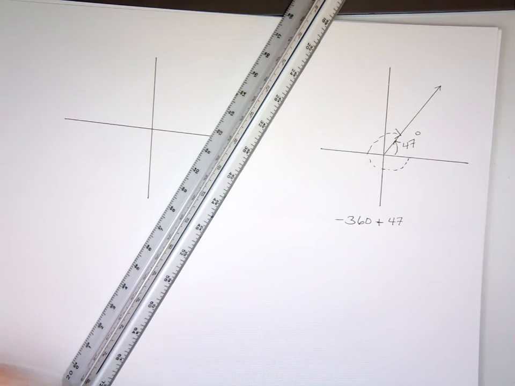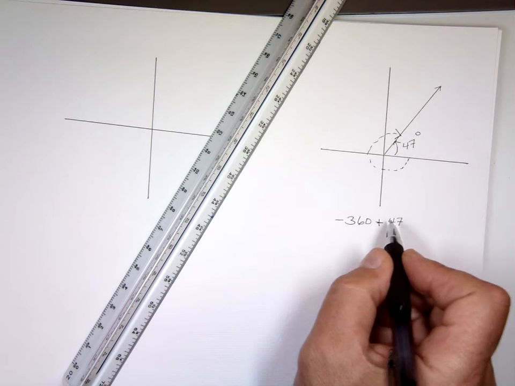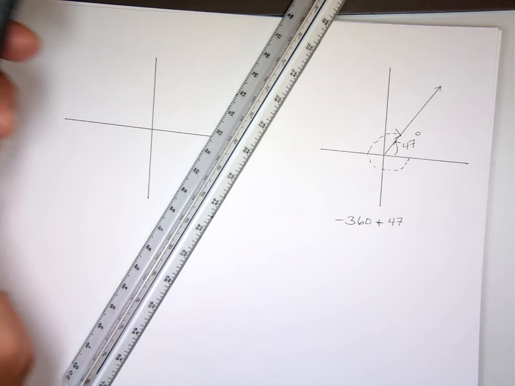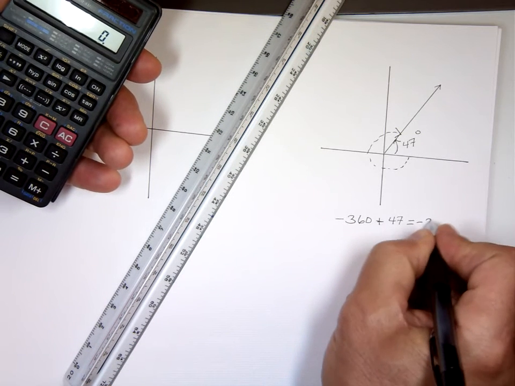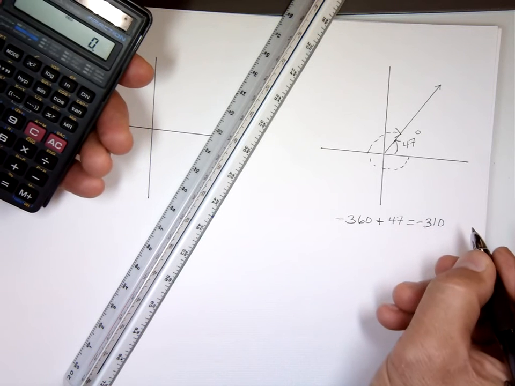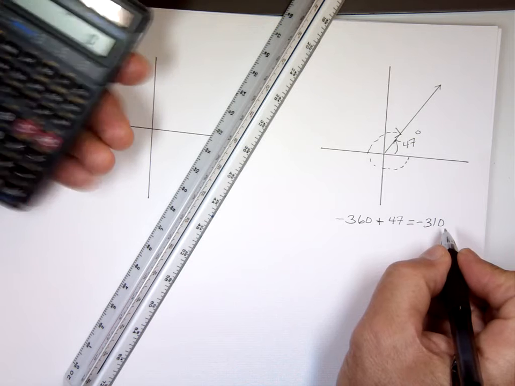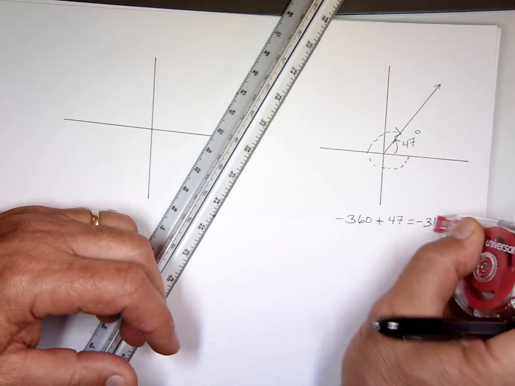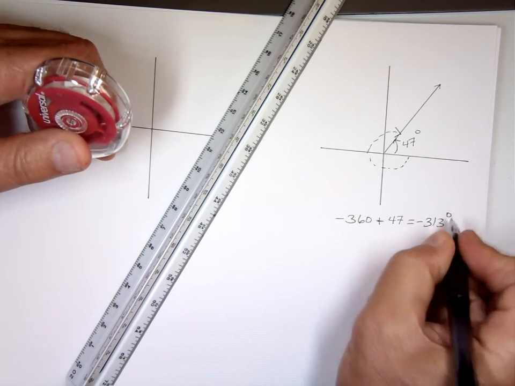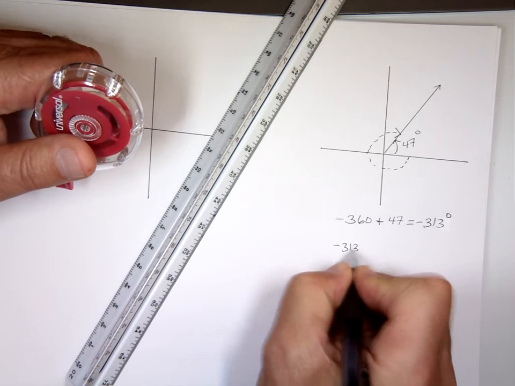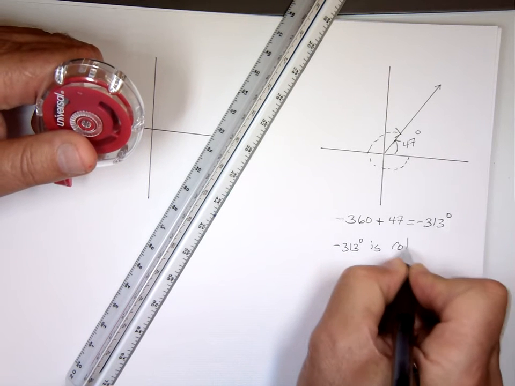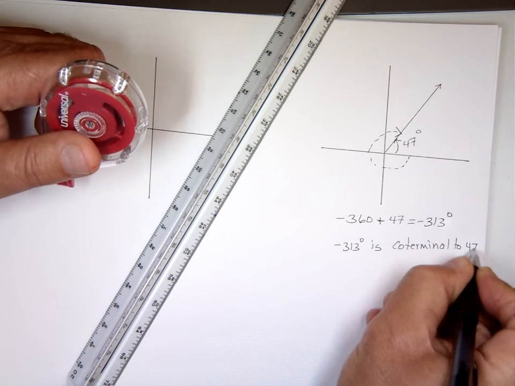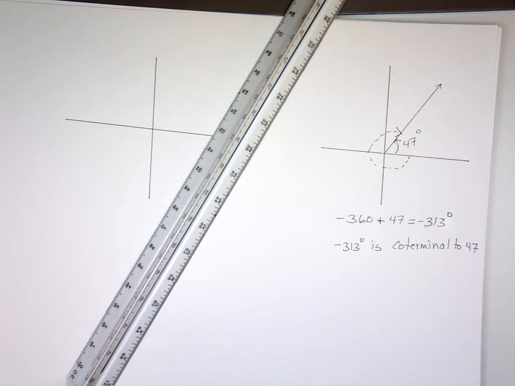So what is negative 360 plus 47? Which is negative 313 degrees. That's the coterminal. So negative 313 is coterminal to 47. They both have the same initial side and the same terminal side.